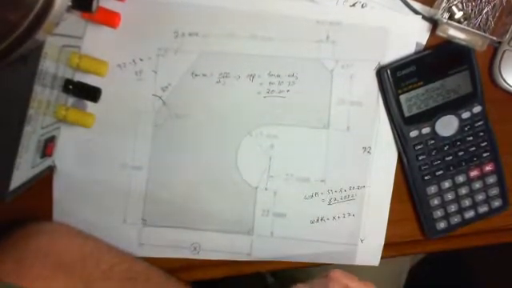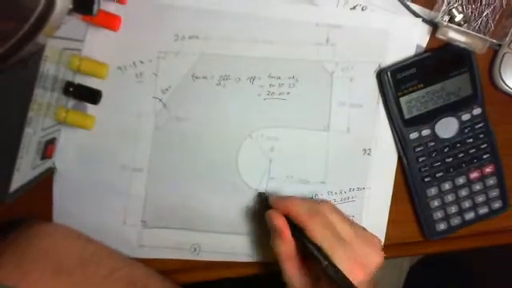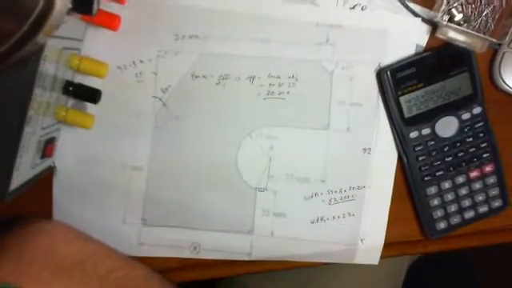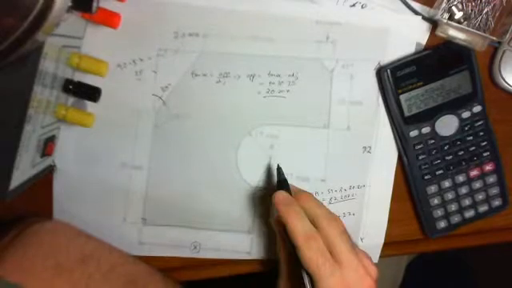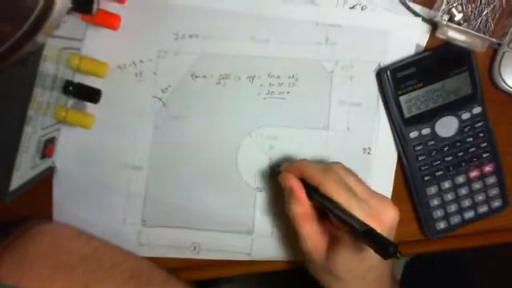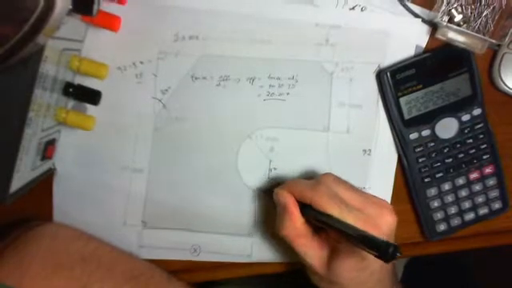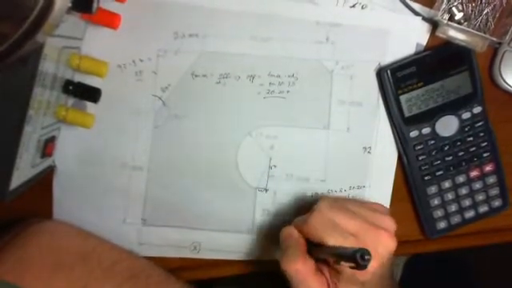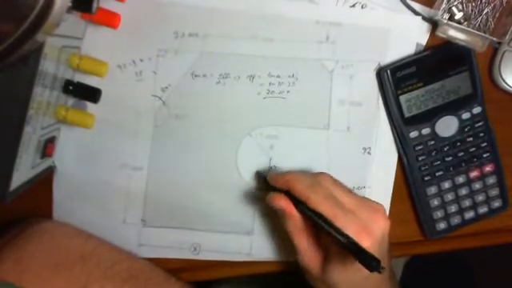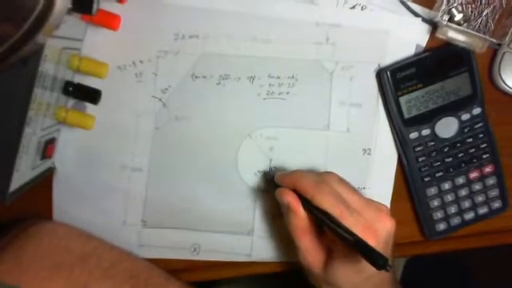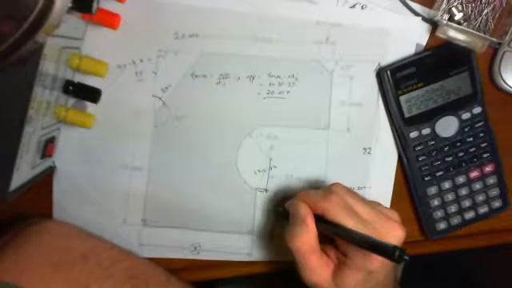Okay, I've got the total width, but there's this puppy right here that I don't know. What am I talking about here? Well, this is obviously a 17 mil drop, but it goes a little bit lower than this. That's also a 17 mil drop, like right there.